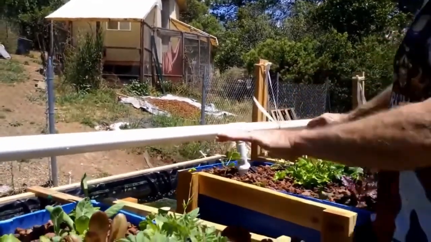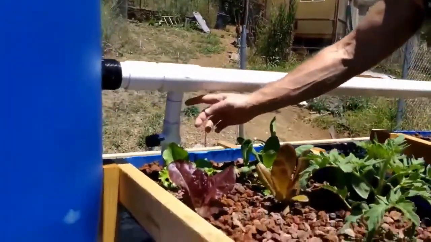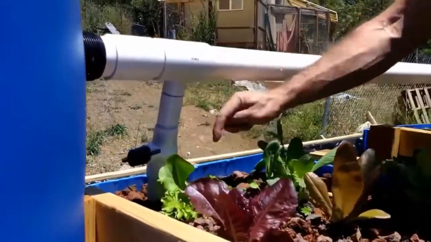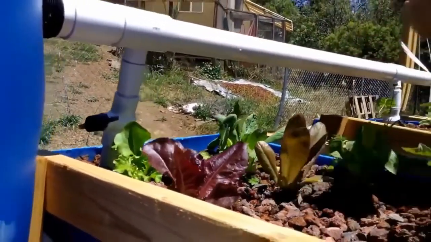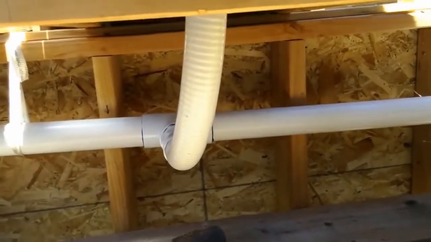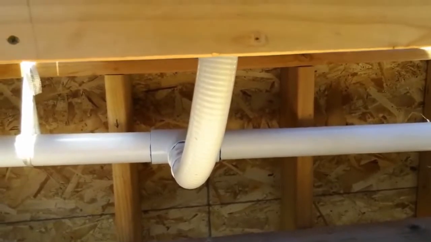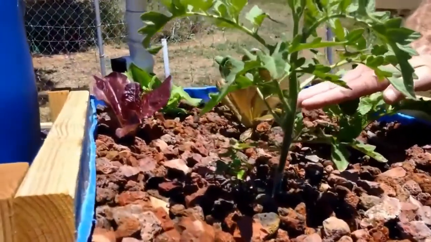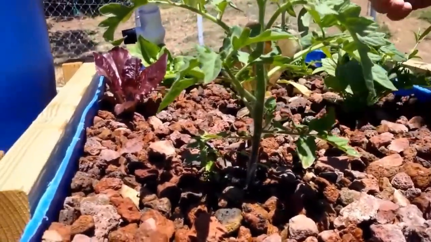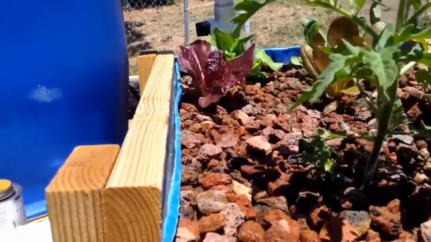You can see the media beds here. Off of them, I'm teeing off 1-inch PVC. At the bottom of the lava rock here is a manifold that the nutrient-rich water extrudes from, filling up the media bed that has the lava rock. You can see how wet the lava rock is, and that provides the nutrients, and the water, of course, is the delivery mechanism for the plants.